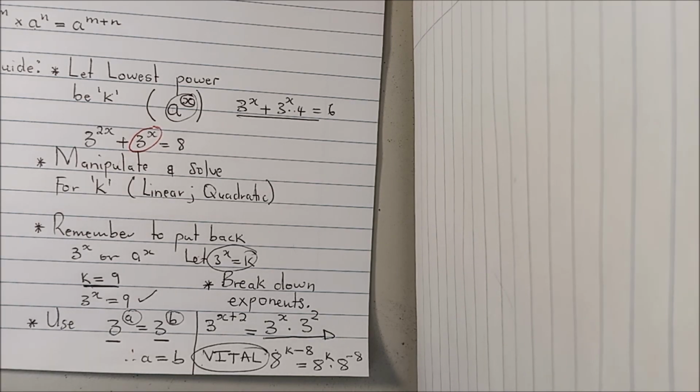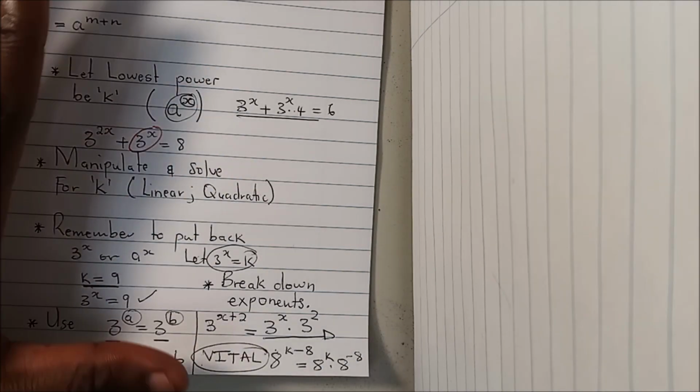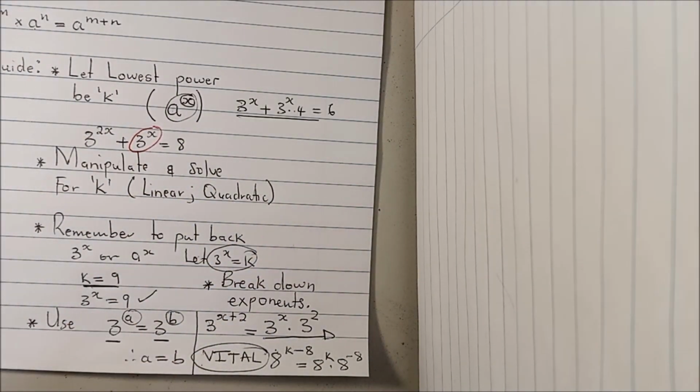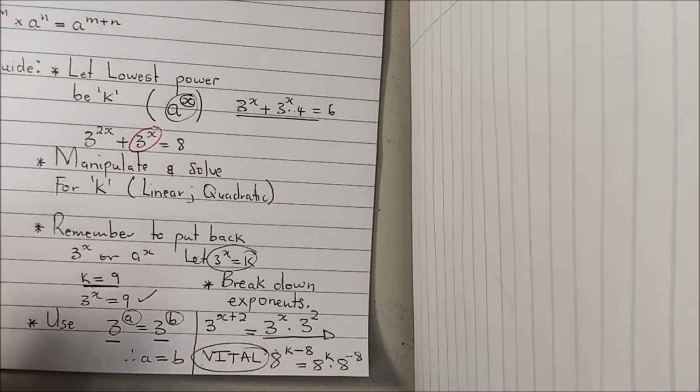So guys, we'll meet in the next video where I'll be showing you the application of exponents. How do you solve? How do you simplify using the k method?